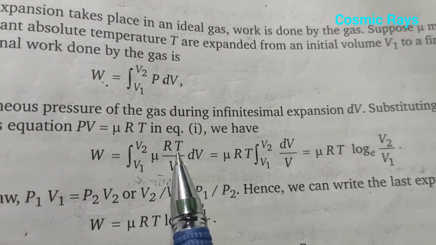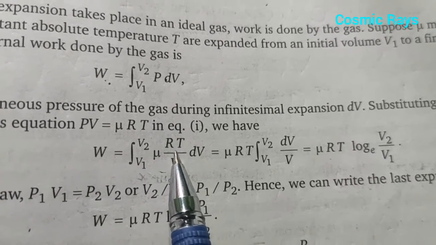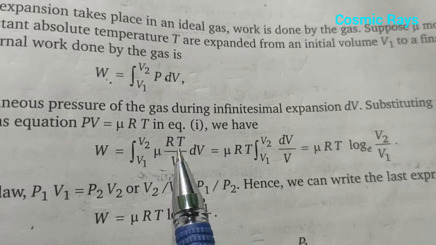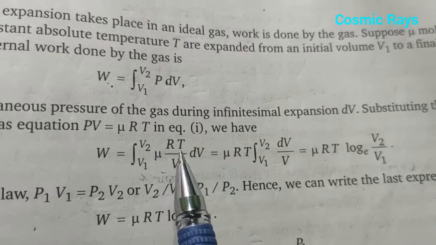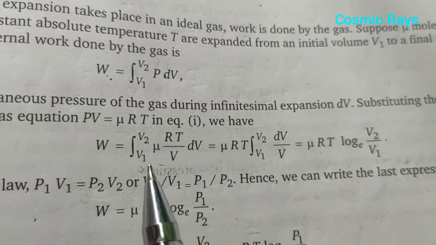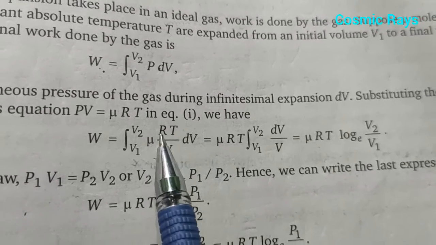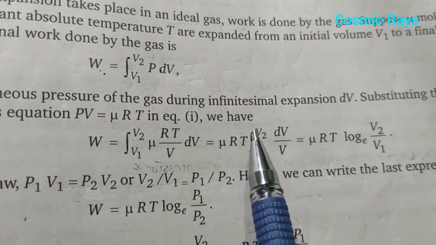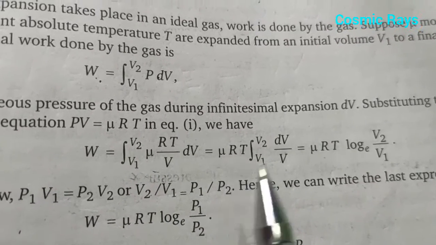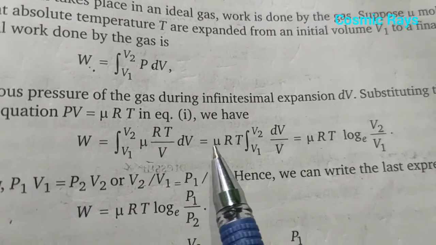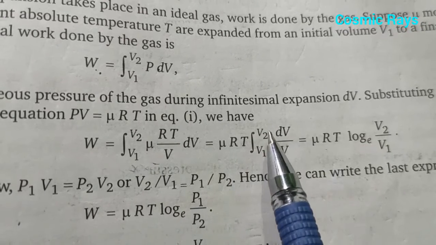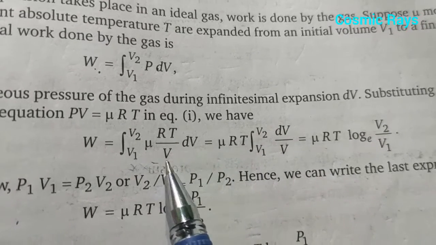And T is the absolute temperature, which is also a constant because this whole process is isothermal, meaning the temperature will remain constant throughout. So mu RT, all these three terms are constant, so they are out of the integration sign. They cannot be integrated. So the equation looks like W equal to mu RT integration from V1 to V2 dV by V.